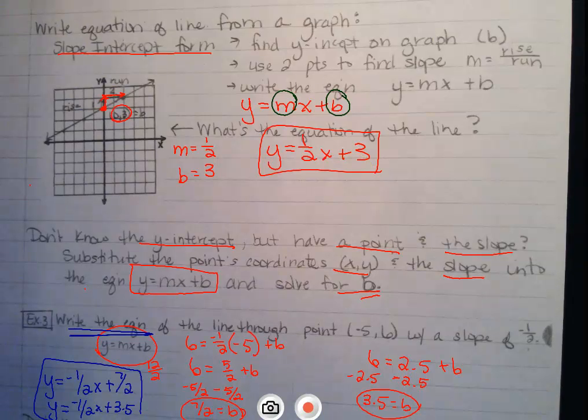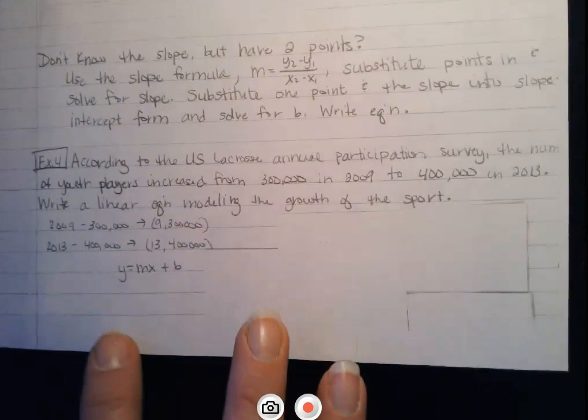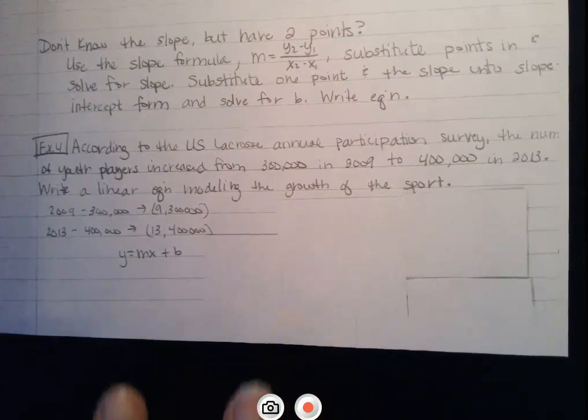I would agree. It's better than geometry, but okay. All right. How about the next one?